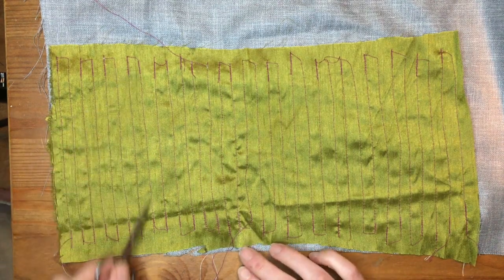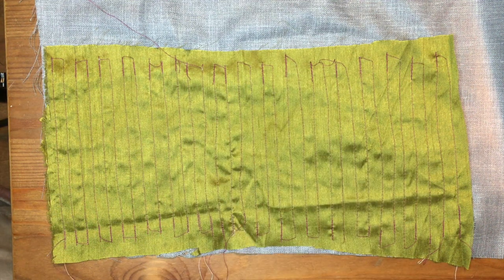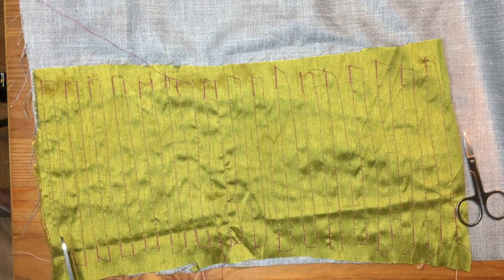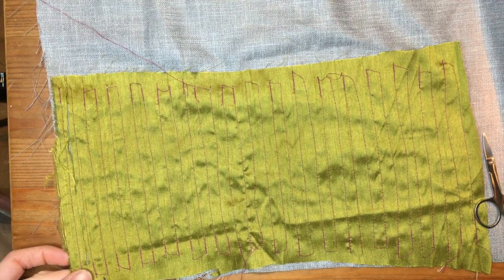So now you can see I've sewn lots of lines all the way across this piece. So my next job is to cut in between all the pieces. As I go along, it'll reveal the grey.